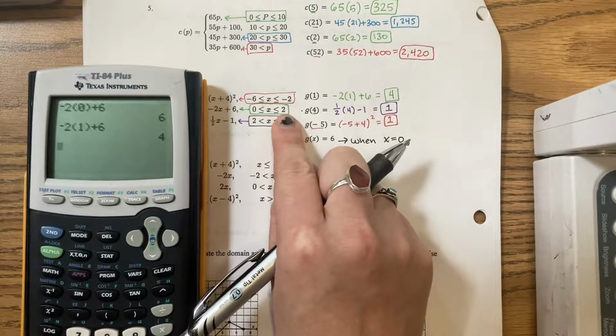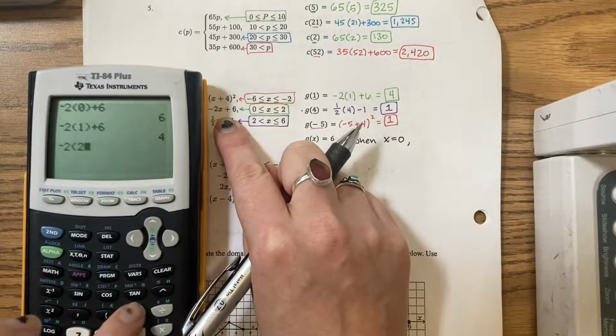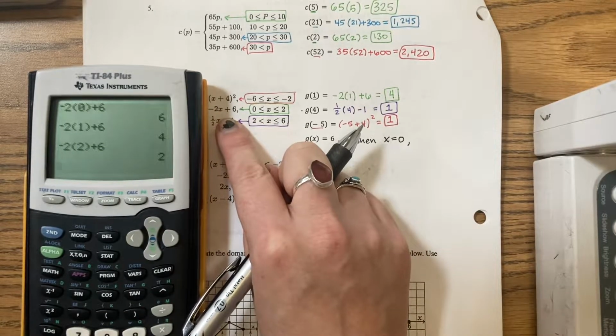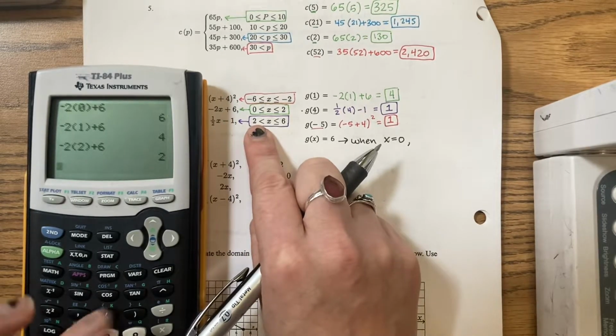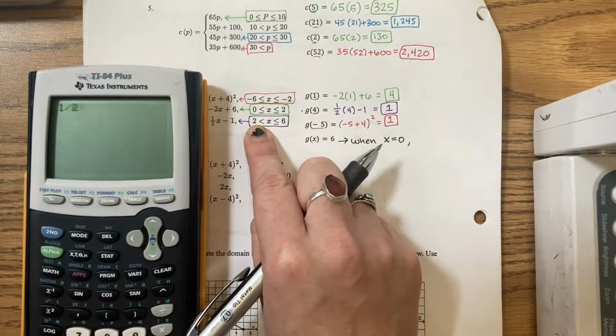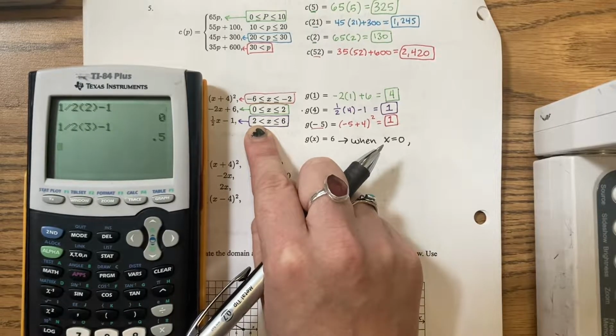Nope. Then I'm going to try and plug in a 2. Nope. Now I go to the next one. 2, I'm going to plug a 2 in. 1/2, 2, minus 1. Not at 6. 1/2 at 3, minus 1. Not at 6. 1/2 at 4, minus 1.